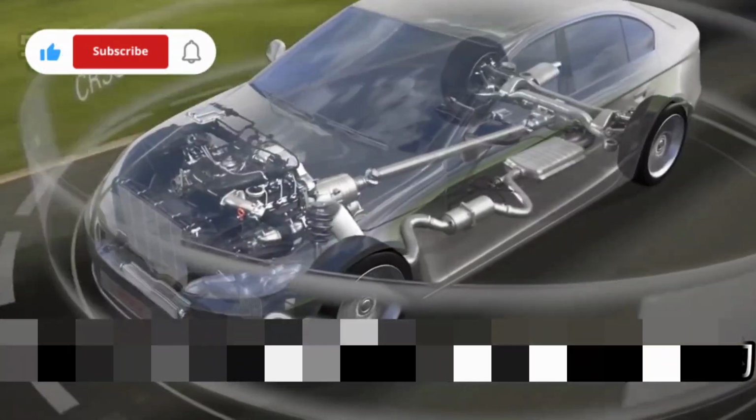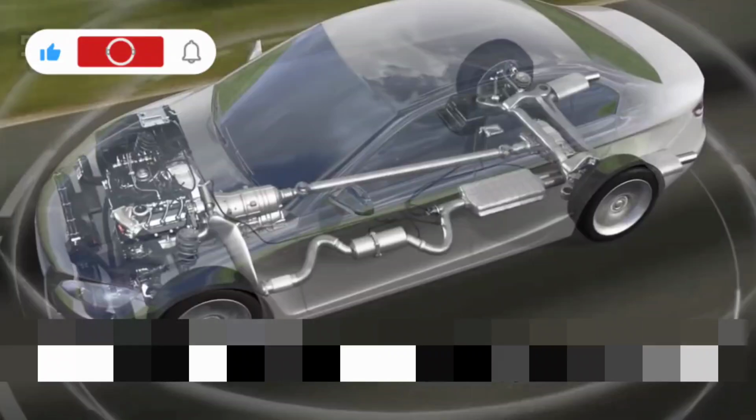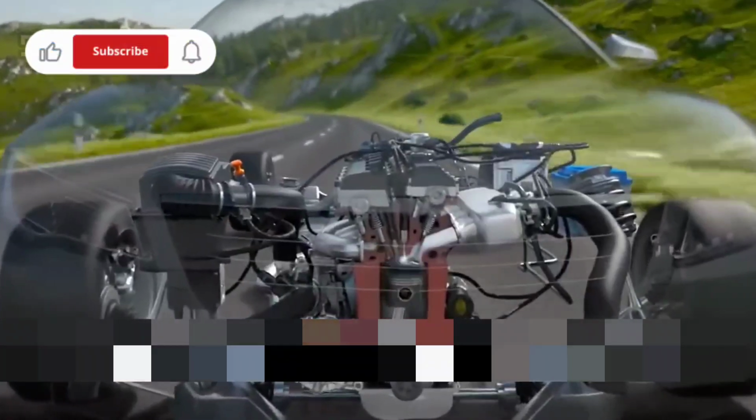How does a car convert fuel into power to run? What steps have been taken? Today we will explain the principle of a car running in a video. There are many steps, and the content is relatively long.